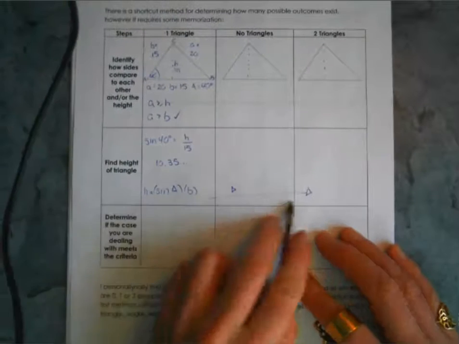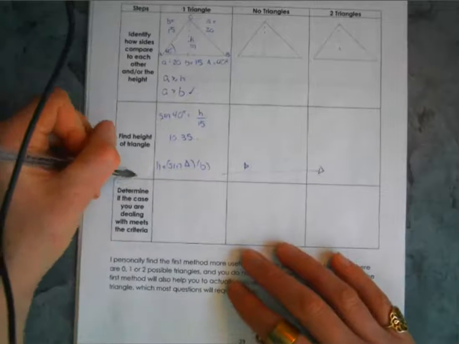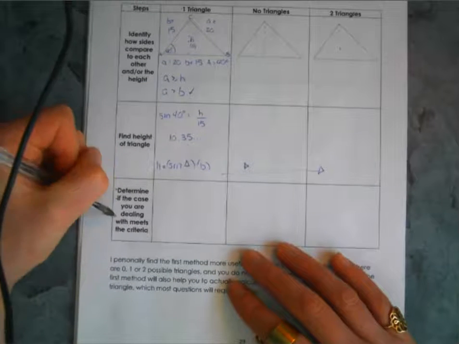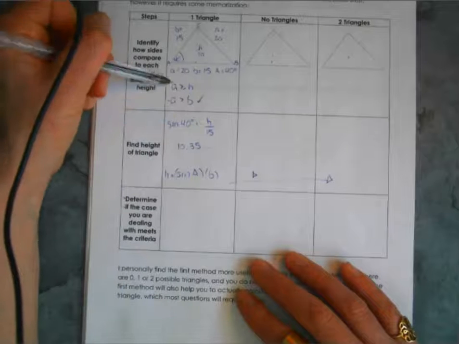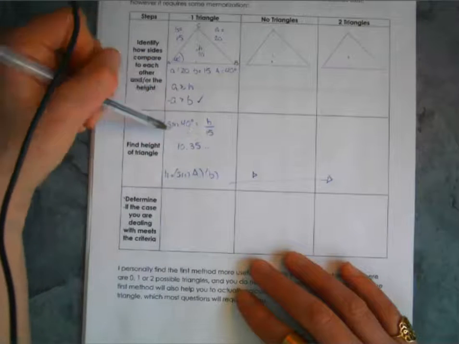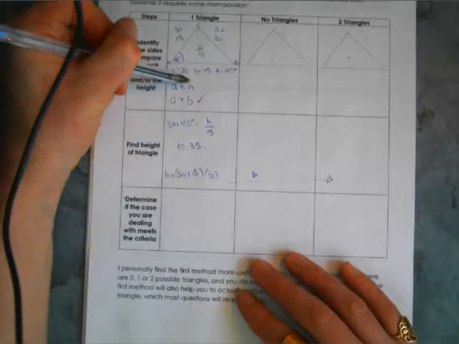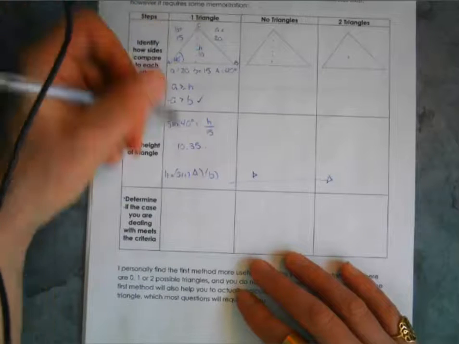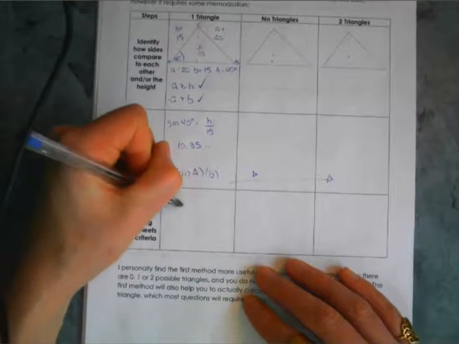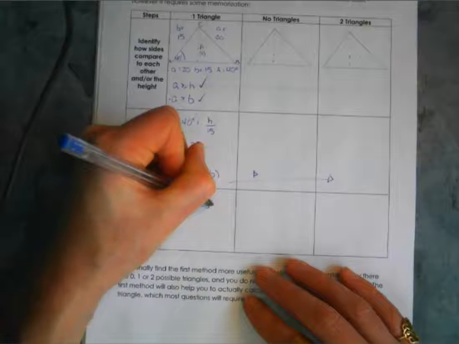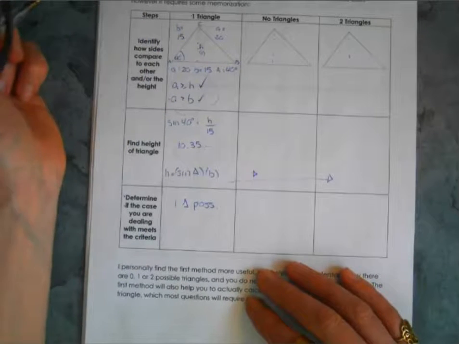So we can generalize this equation for all three types. Then the last thing we want to do is determine if the case we're dealing with meets the criteria. We already knew that A was bigger than B, but now we want to check back. Now that we know our height is 10.35, is A greater than or equal to the height? Yes, 20 is greater. So we can check that off, and now we know that there is one triangle possible. But you do have to have those facts memorized.